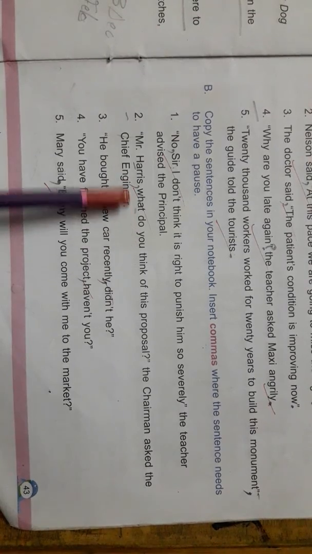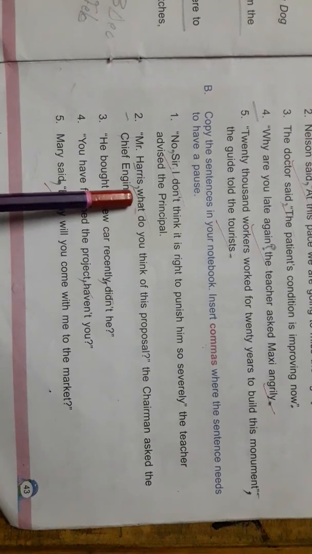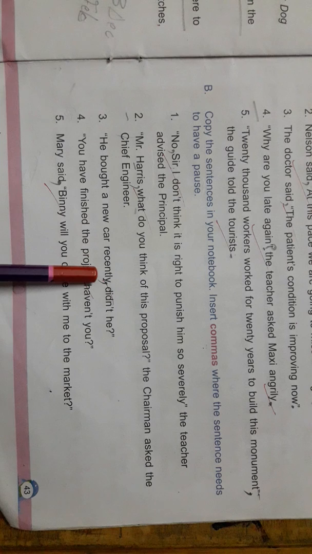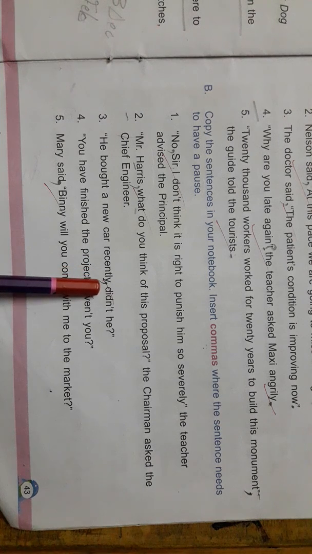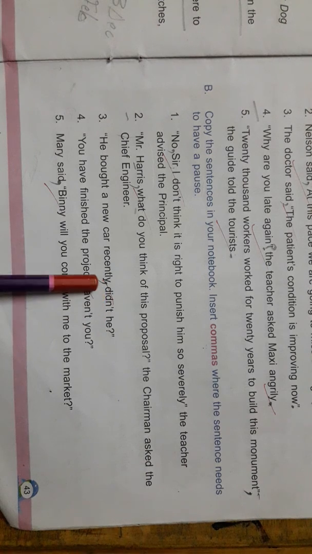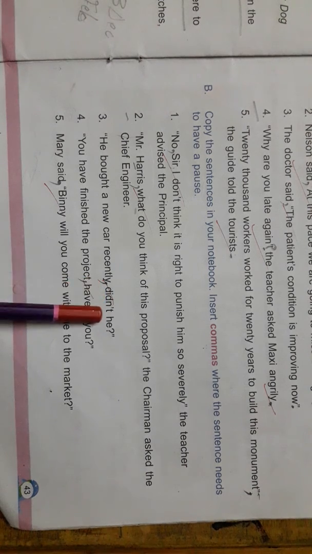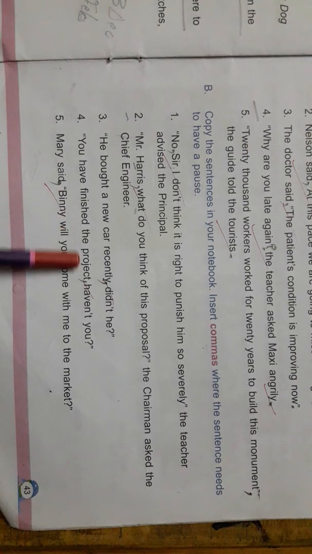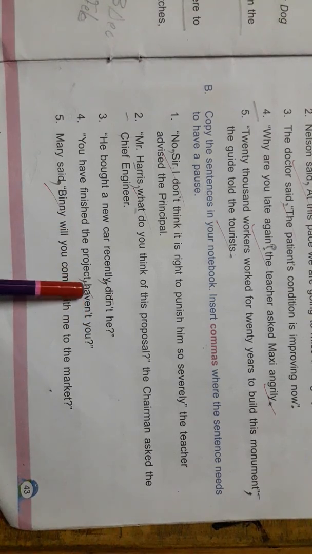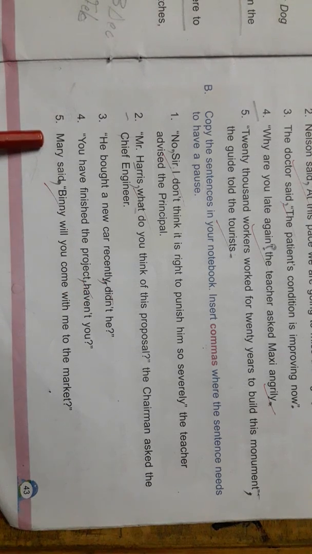Mr. Harris, then you have to insert full stop. What do you, after Mr. Harris, you have to insert comma. What do you think of this proposal? The chairman asked the chief engineer. He bought a new car recently. Put comma over here. Didn't he? This is question tag and we will always insert comma before question tag. You have finished the project, comma, haven't you? Again it is question tag and we have to insert comma before it.